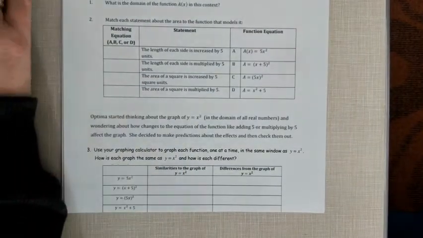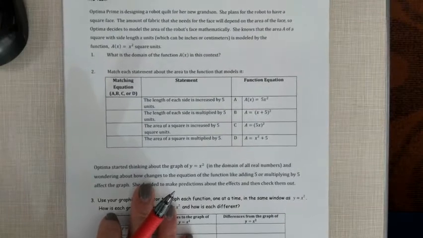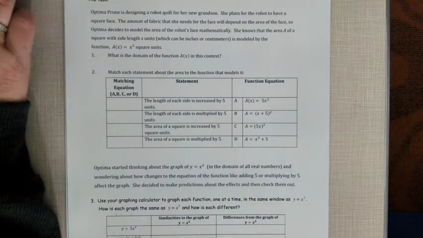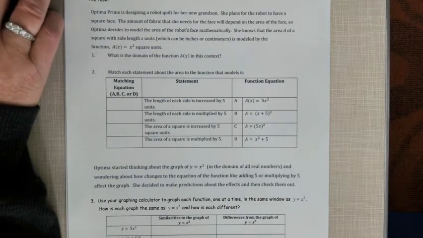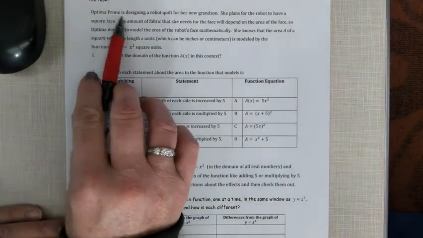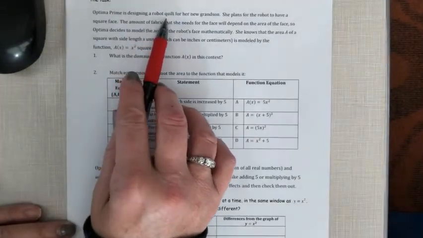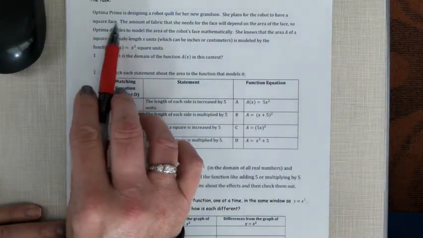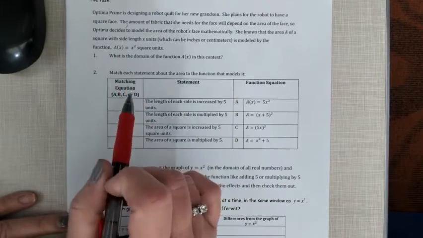The task. Okay, now I know it's been a while since Math 1, some of these names, Tia and Tahani and Carlos and Clarita. A lot of this module is Optima Prime designing a robot quilt for her new grandson. She plans for the robot to have a square face, so there's that square again.